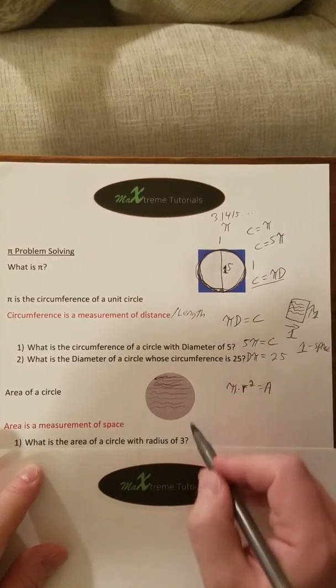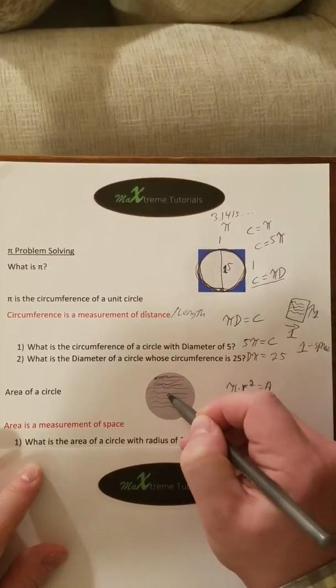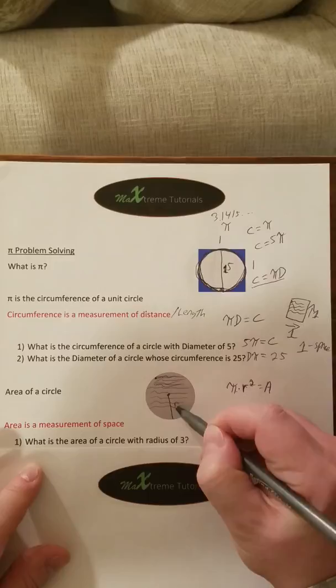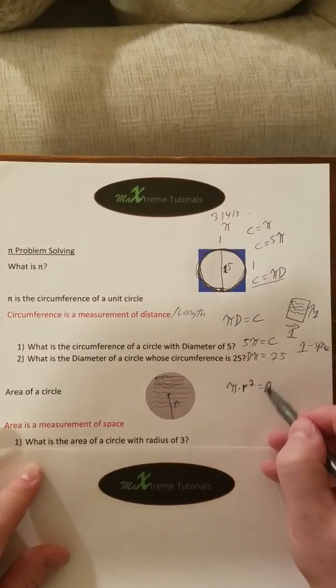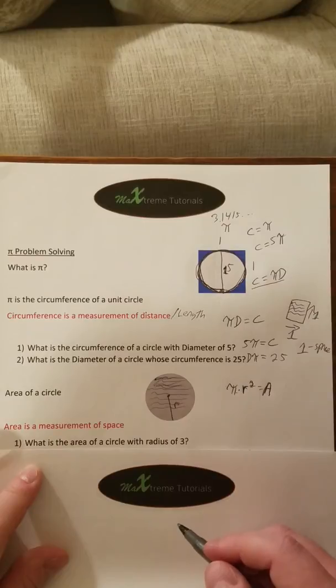The radius we talked about before. Radius is half of the diameter, or a line going from the center of a perfect circle to the edge. And that's called the radius. And that's related to the area of the circle, by squaring it and multiplying it by pi.